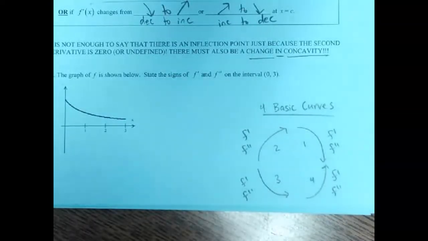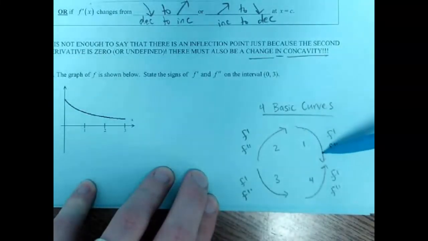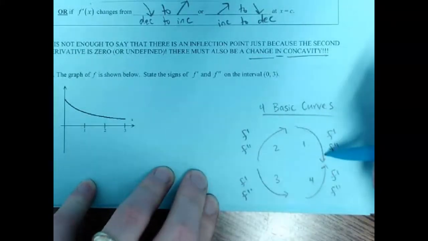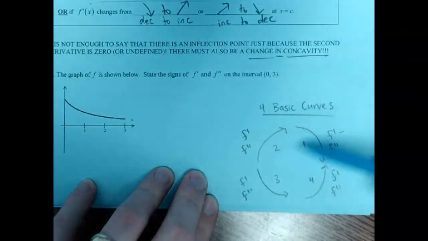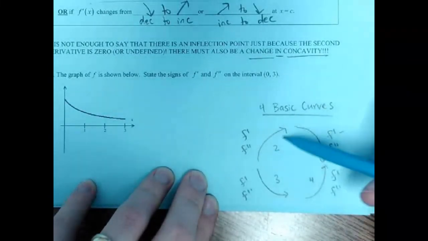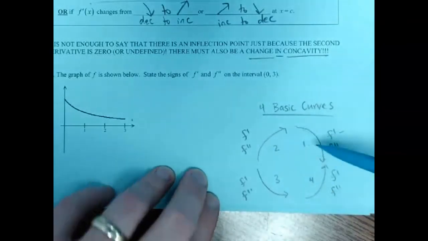Right? So let's see, shape number 1 has a basic graph like this. It's definitely decreasing, so the first derivative would be negative. But then, as you can see, for both shape 1 and 2, the graph is curving downwards, concave down like a frown.